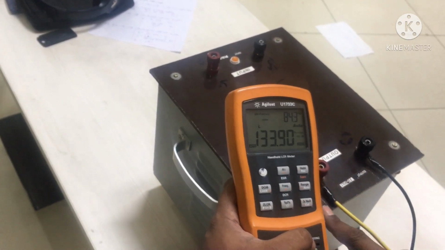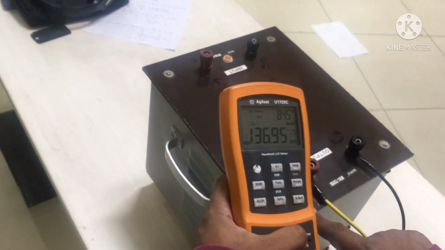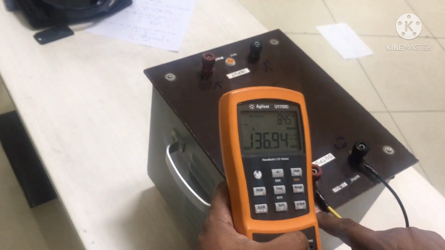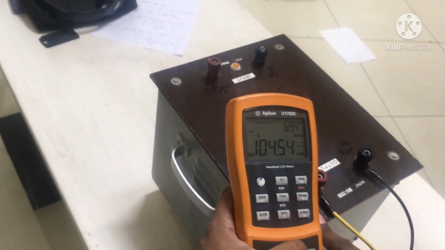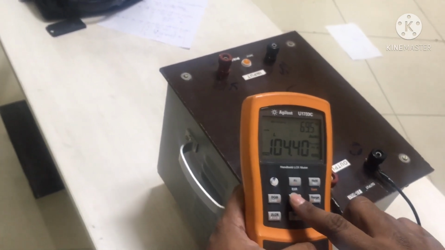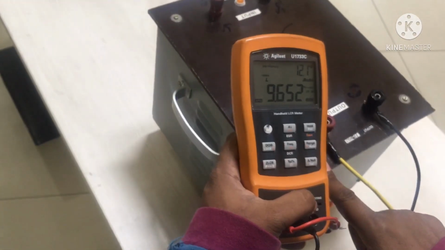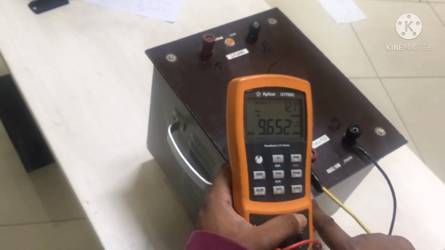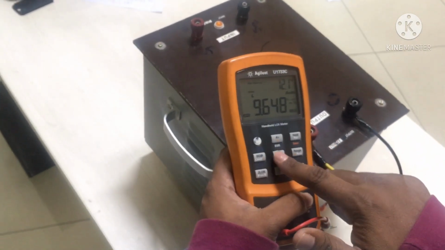For 120 Hz, the inductance across the LV winding is 136.94 millihenry. For 1 kHz, the inductance is 104.44 millihenry. For 10 kHz, the inductance across the LV winding is 9.65 millihenry.